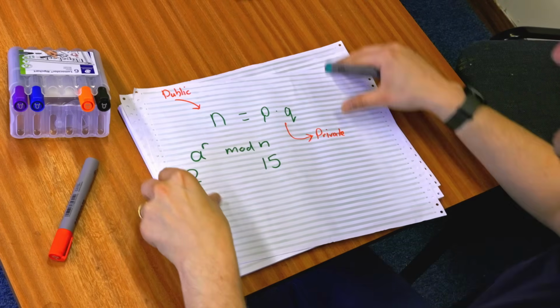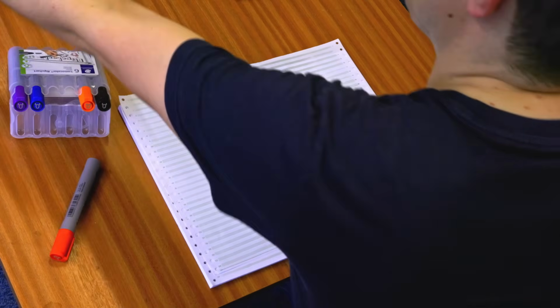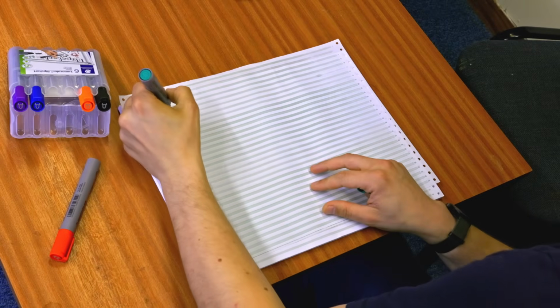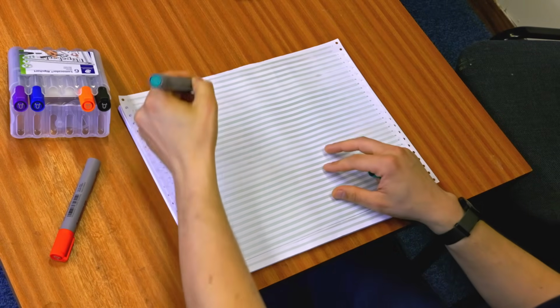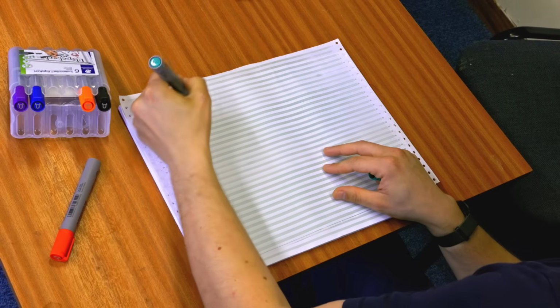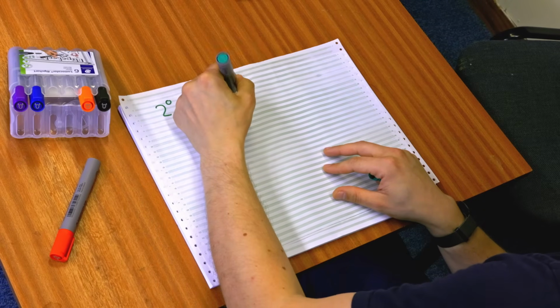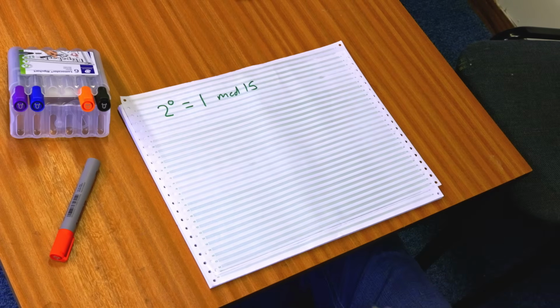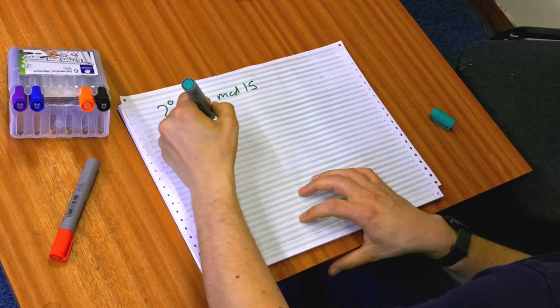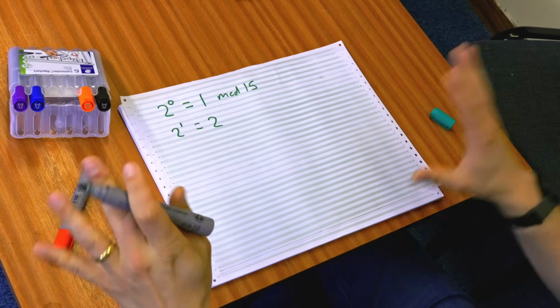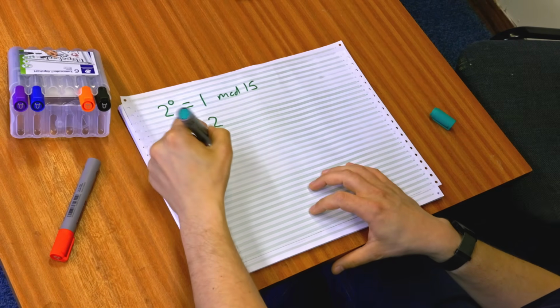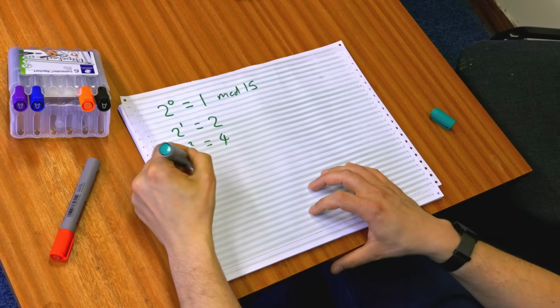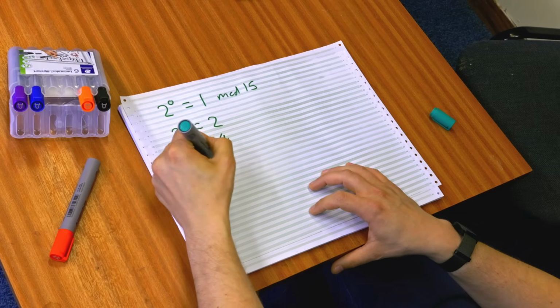And I'm going to move this. I think I'm just going to use a new sheet, because otherwise we're going to have a problem. All right. So 2 to the 0 is 1, so we're going to start at 1. So 2 to the 0 is 1 mod 15, and I'm going to stop writing mod 15 because otherwise we're again going to be here all day. So 2 to the 1 is 2. No mod 15. That's all great. 2 to the 2 is 4. 2 to the 3, see if you can follow along. This is not testing my maths yet. We're about to get to the bit that tests my maths.